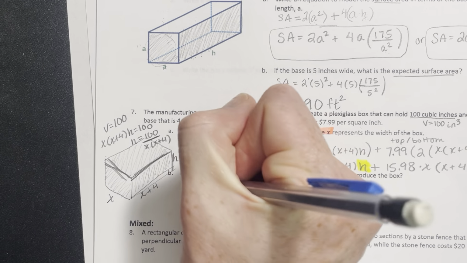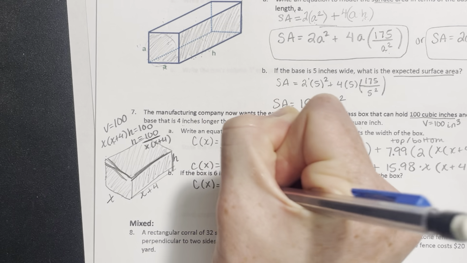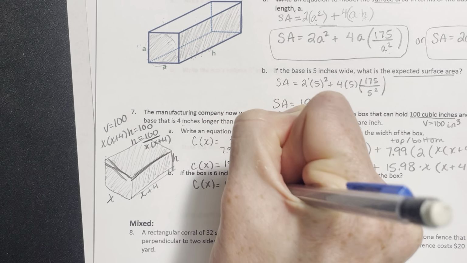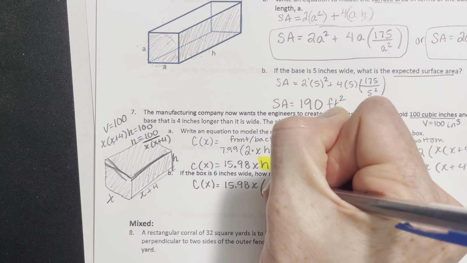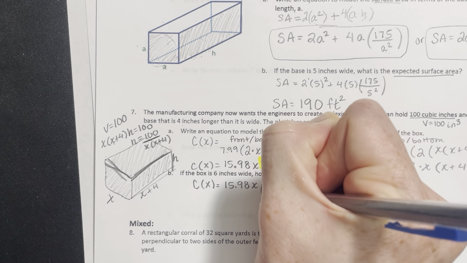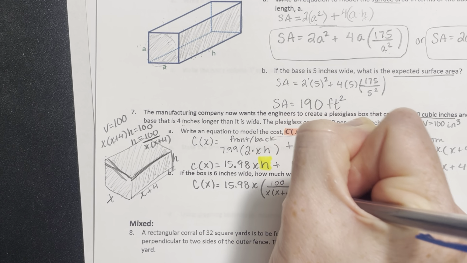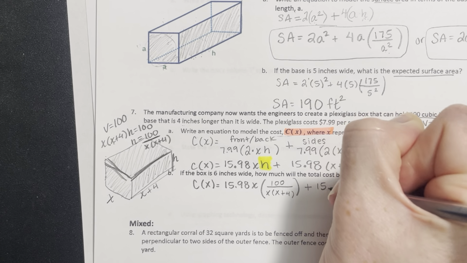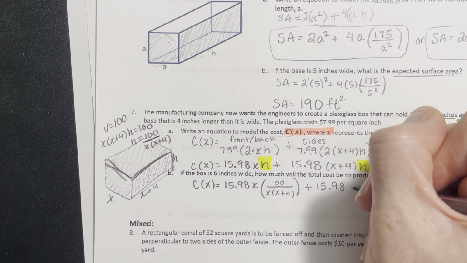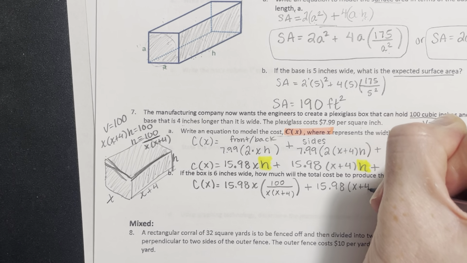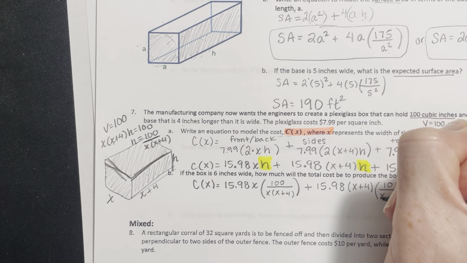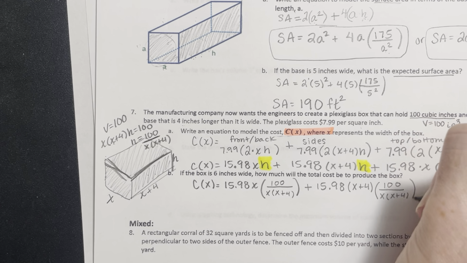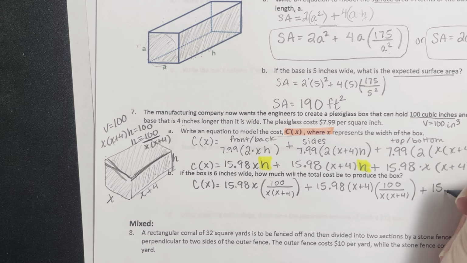Now I am running out of space, so I'm just going to have to write this underneath, but C of x would equal 15.98 x times, and instead of h, we're replacing it with 100 over x times x plus 4, plus 15.98 times x plus 4 times h, and in place of h, we're writing 100 over x times x plus 4, plus 15.98 x times x plus 4.